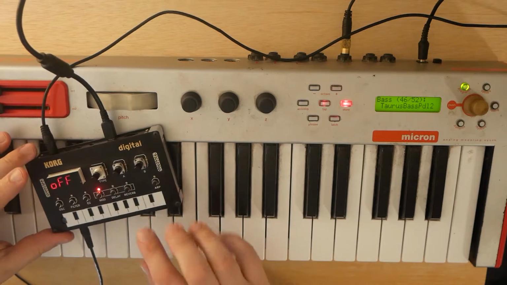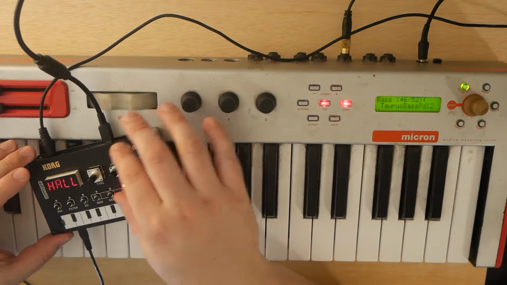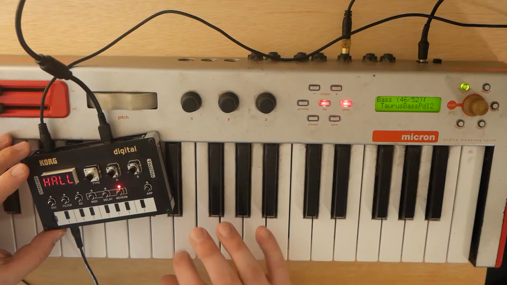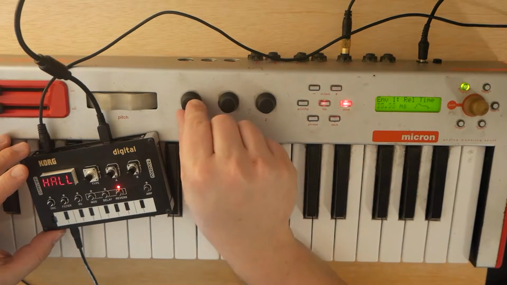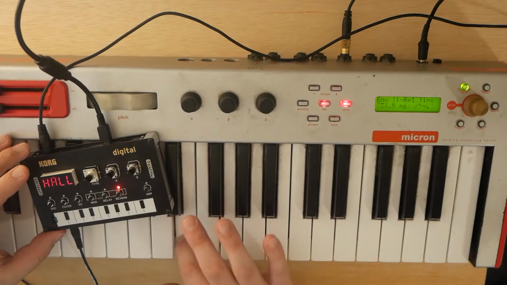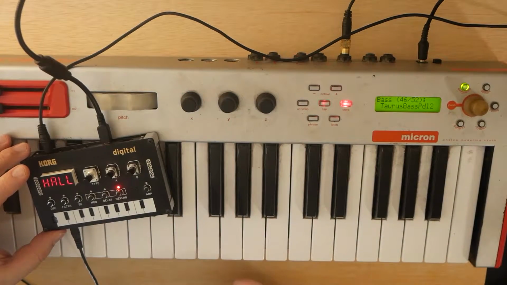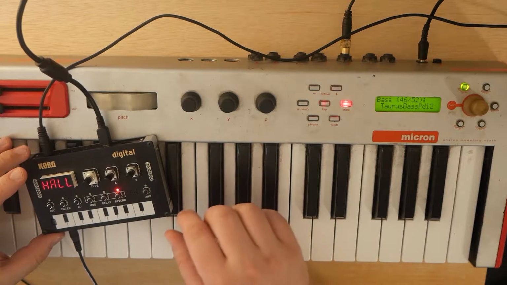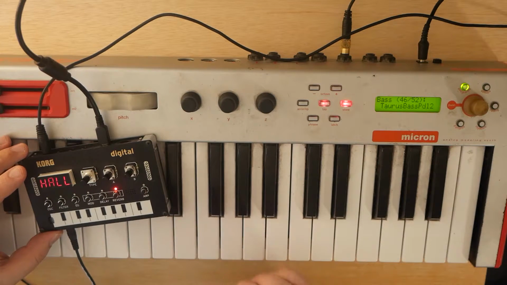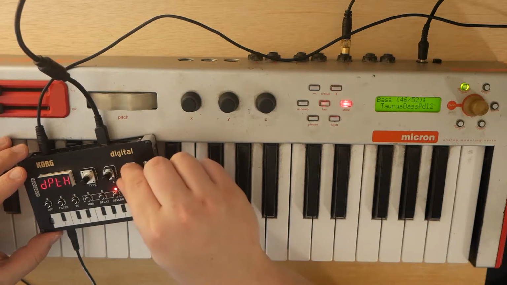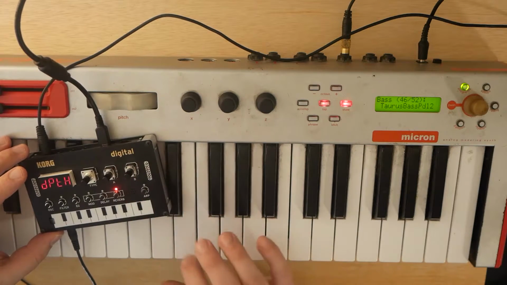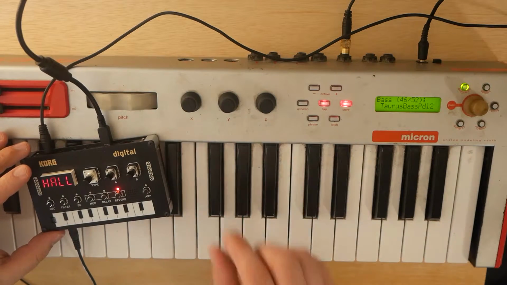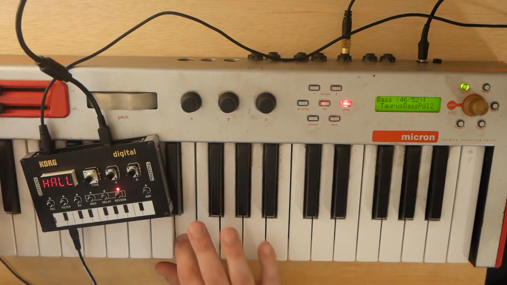So on our NTS-1, I'm going to go ahead and select reverb. Let's go ahead and put some hall reverb on here. Just a little bit, just to start. Let's turn the release up a little bit here. A little more reverb. Oh yeah, we can get that sounding pretty fat, I bet. Now let's turn off the release.